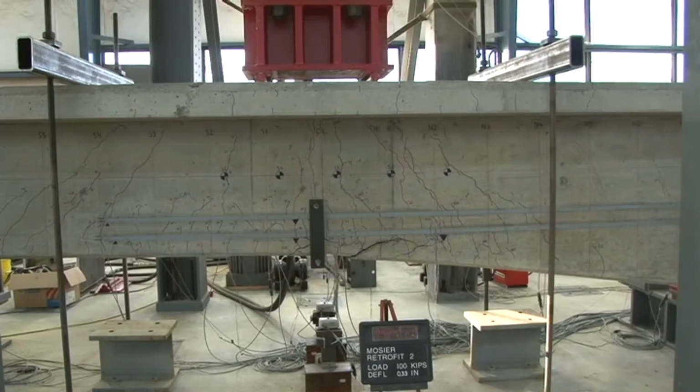That's strain gauges on the inside. No, it's collaborative.